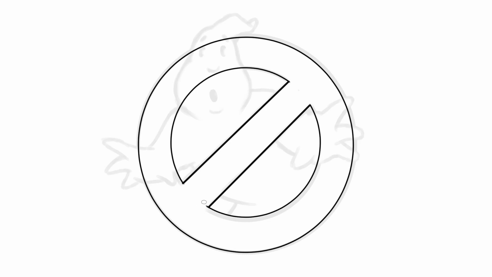I'm just going to erase that away there so we have a finished no entry symbol. Now, this is not a tutorial on how to draw a no entry symbol. Oh no, this is a tutorial on how to draw the Ghostbusters logo. So what I like to do from here is I like to draw a circle.